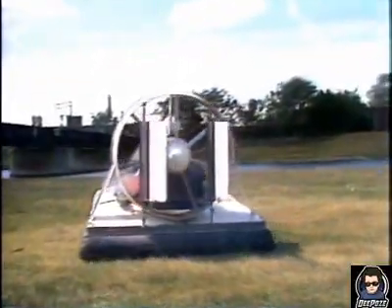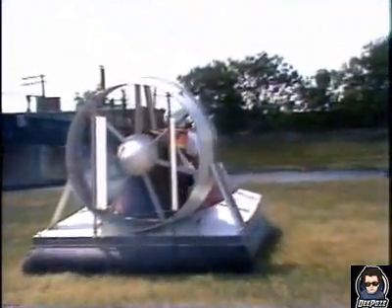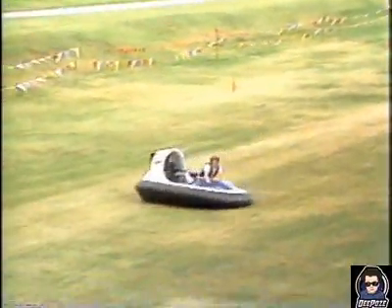Ohio State University documented a regional race that included an engineering student who built one of the unusual vehicles that can travel over almost any surface on a cushion of air.